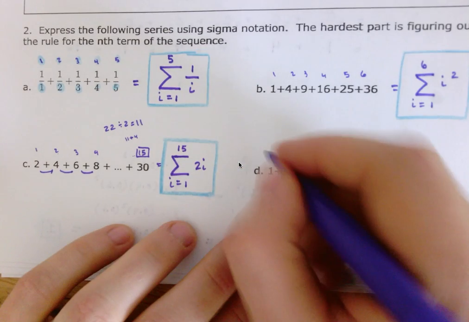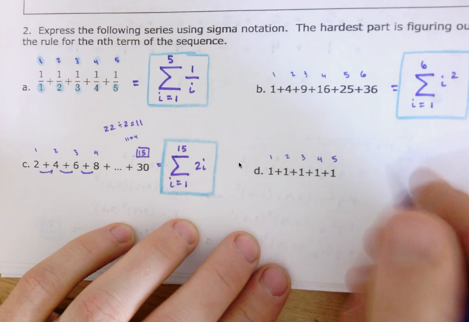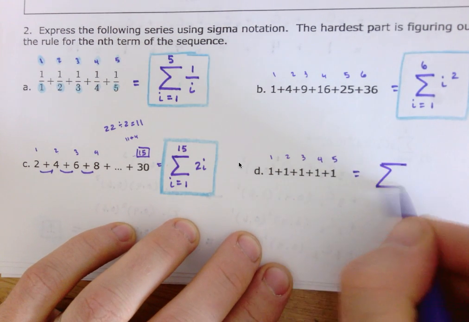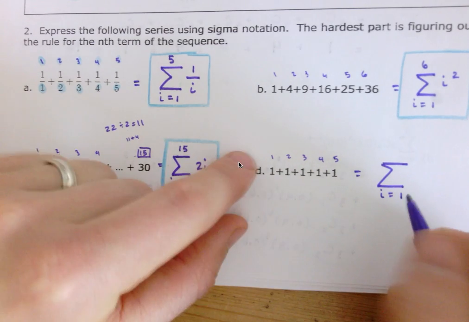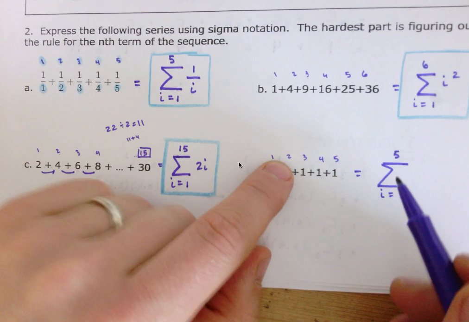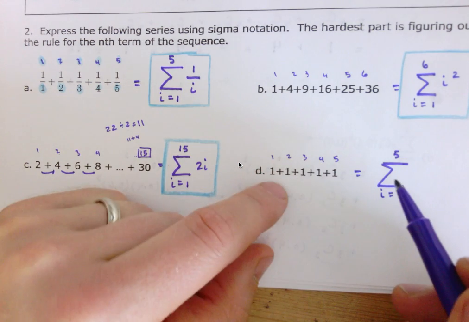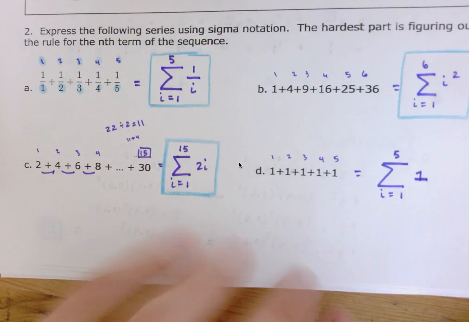Now for the last one. Term 1, term 2, term 3, term 4, term 5. When you see something that looks like this where all the terms are the same, first start here. The first term is 1 and the last term is 5. And no matter what the term number is, the value is always 1. So the number that's going to go right here is 1.